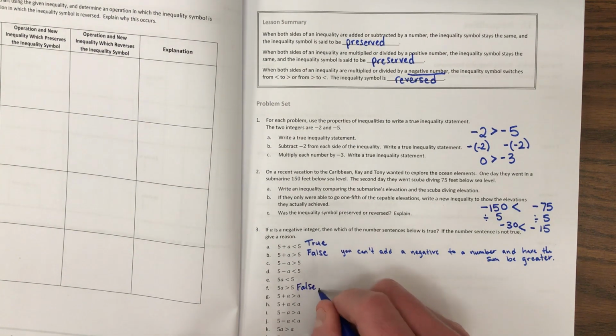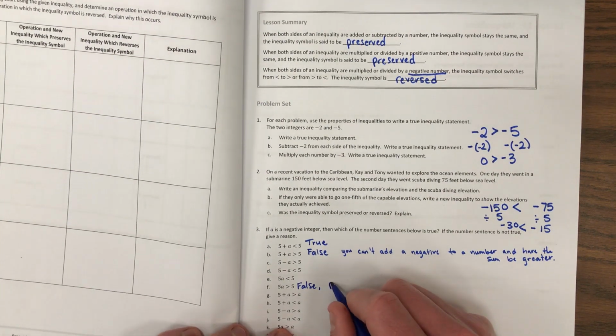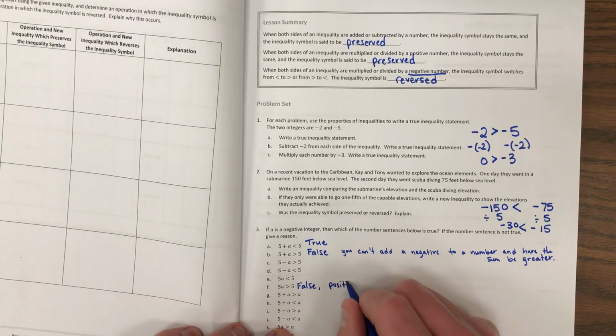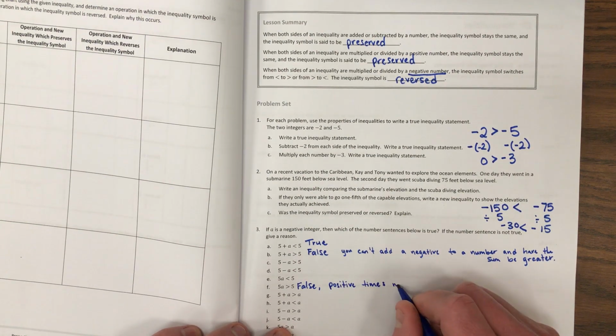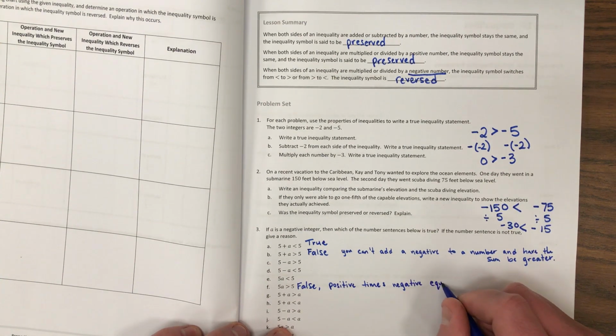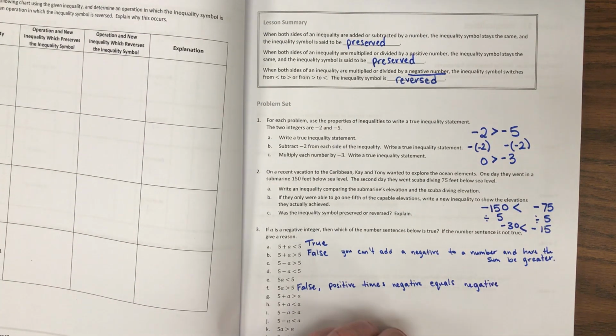And I think that the reasoning on this one's more simple. Positive times negative equals negative. All right, so hopefully you get the idea on these. I'm going to move on to some questions from problem set 13 now.